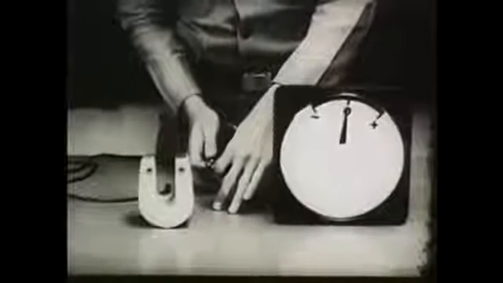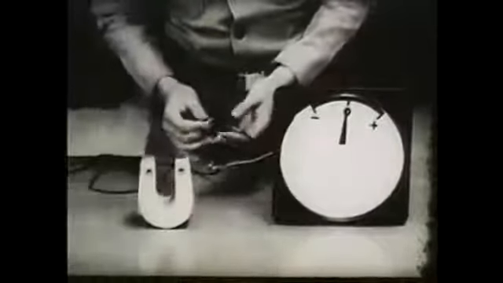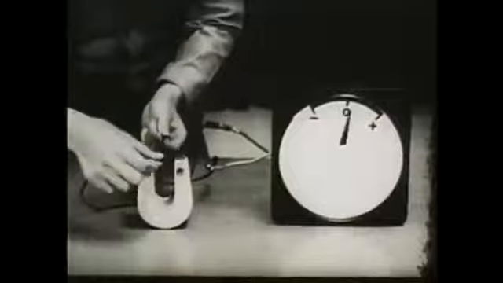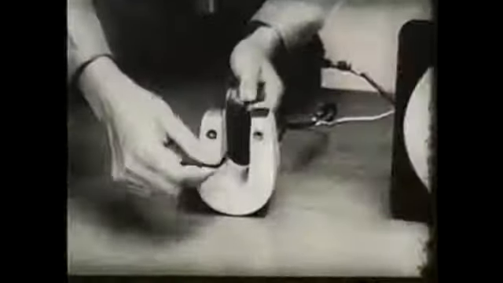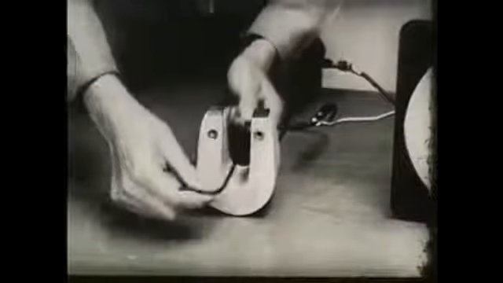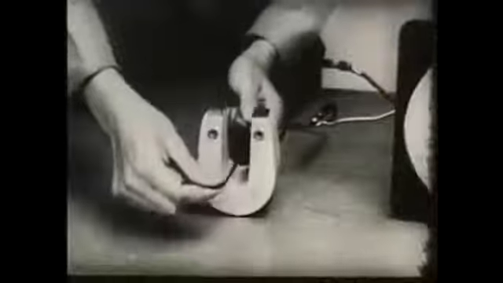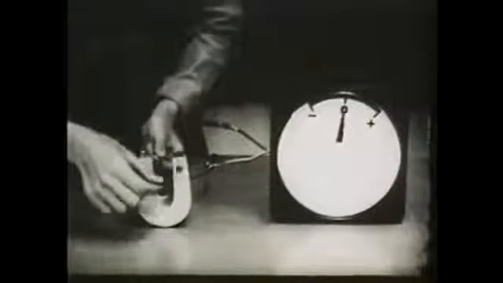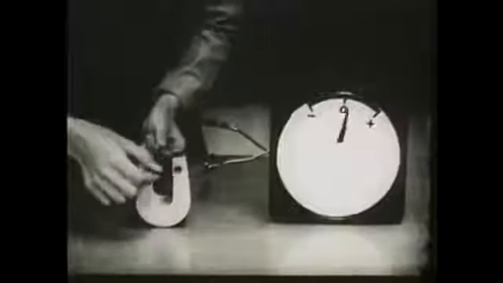Basic to the understanding of DC motors and generators is the simple generation of an electromotive force, an EMF. Mechanical energy, the moving of a wire or conductor across a magnetic field by hand in this instance, produces electrical energy. The magnetic field is composed of lines of force. As the conductor cuts these lines, an electromotive force, or EMF, is generated in the conductor.